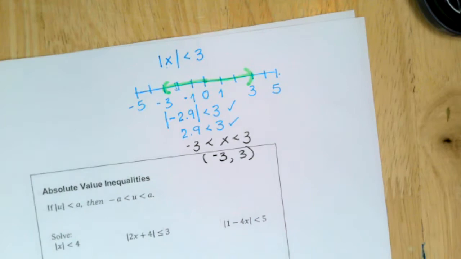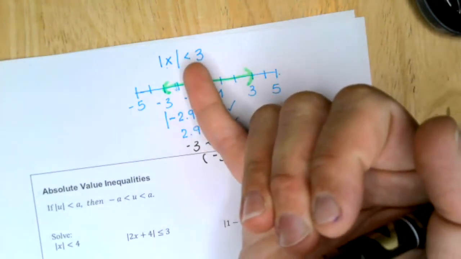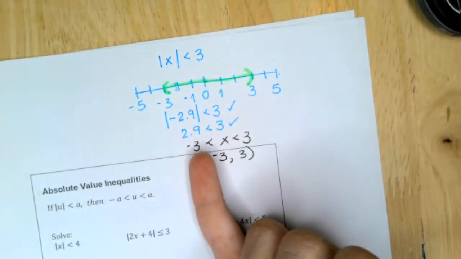Does that make sense? Everything smaller than 3, and then everything between 0 and -3 are smaller than 3 if we take the absolute value of them. All the values between that number and its opposite will fulfill your equation.